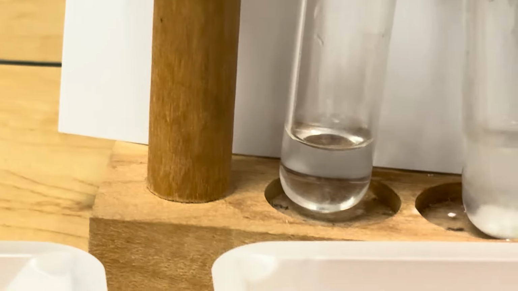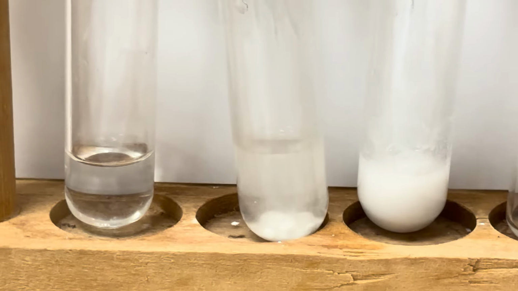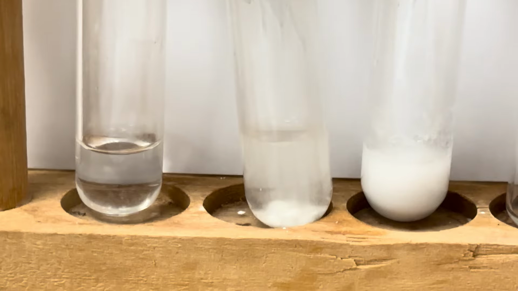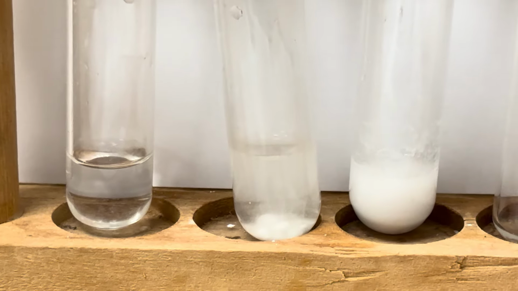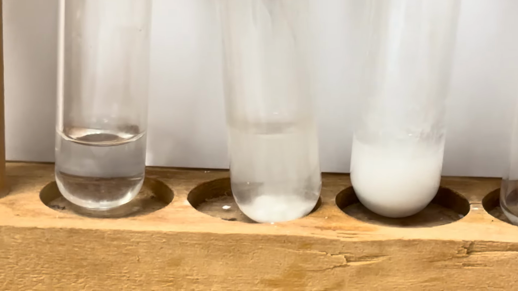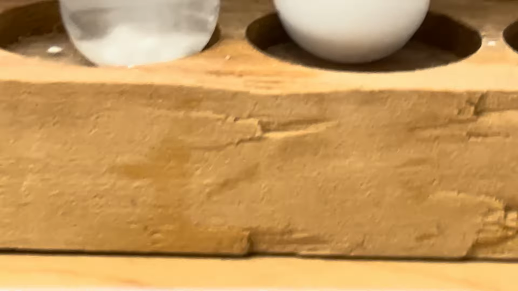Okay, so out of these three, remember that's potassium carbonate, calcium chloride, and calcium carbonate from left to right. It looks like the potassium carbonate dissolved the most. The calcium chloride seems to sort of be dissolving. We can see some bubbles. Do y'all see that?